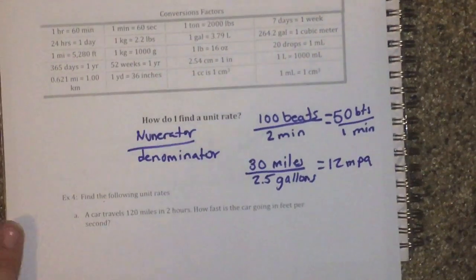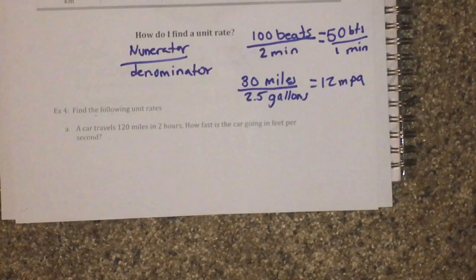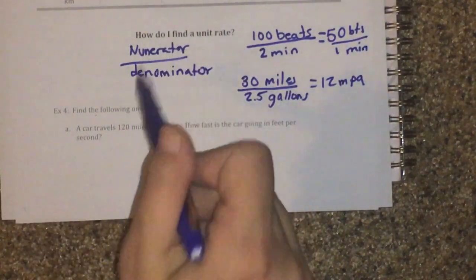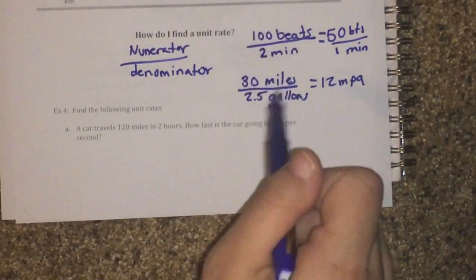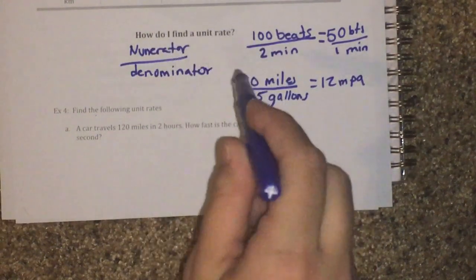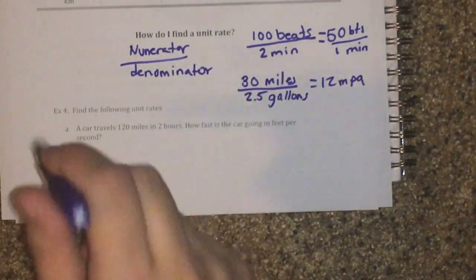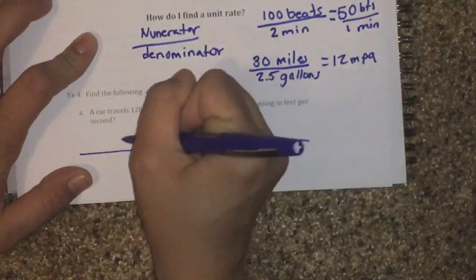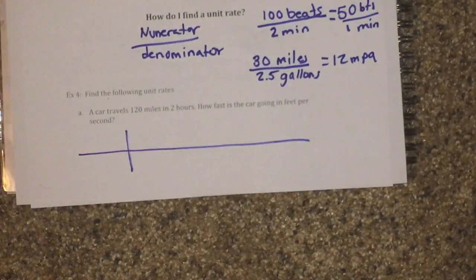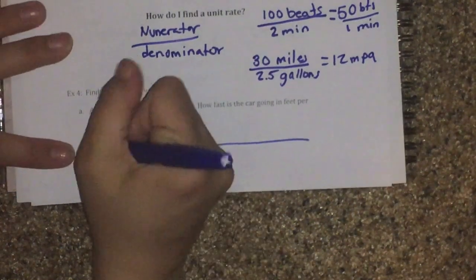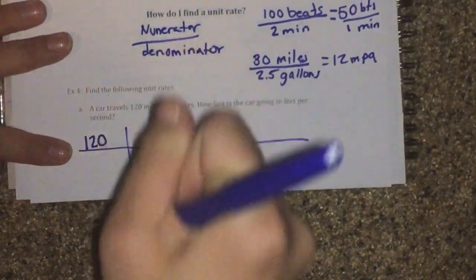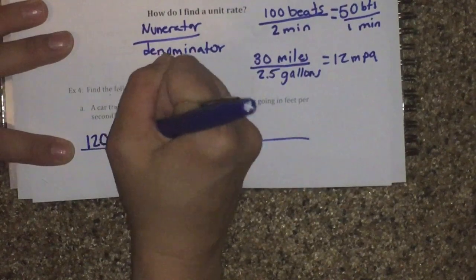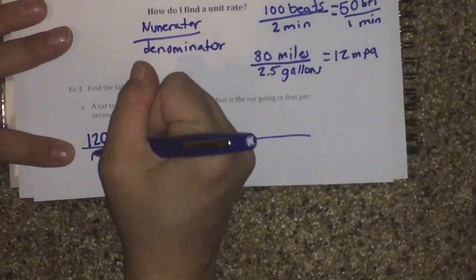We will also work with converting into different units. So for example, letter A says a car travels 120 miles in 2 hours. How fast is the car going in feet per second? When we do these problems, we are always going to draw one long division line. We're going to start with what we know, which is 120 miles for 2 hours.